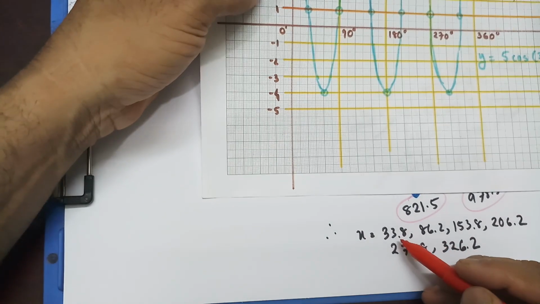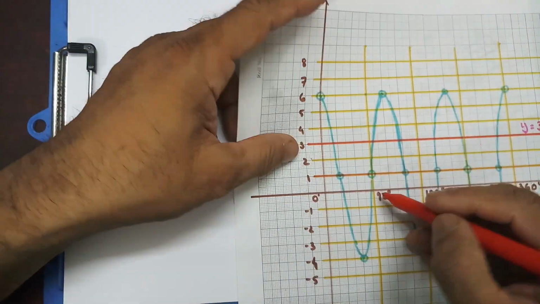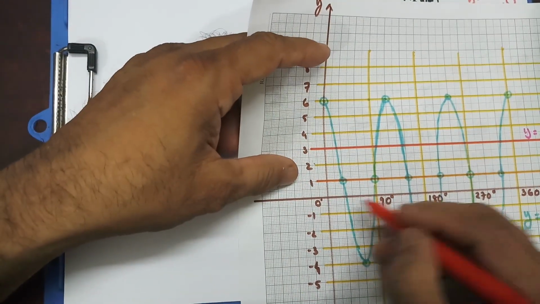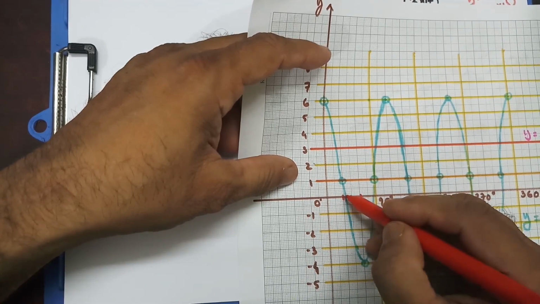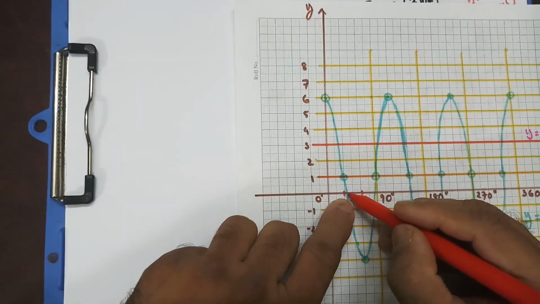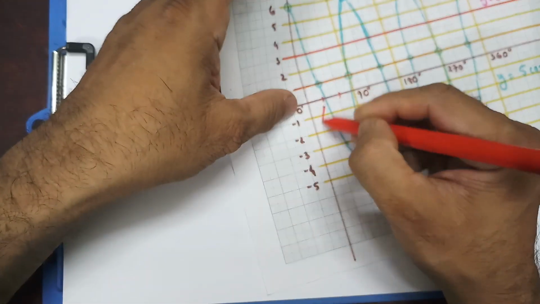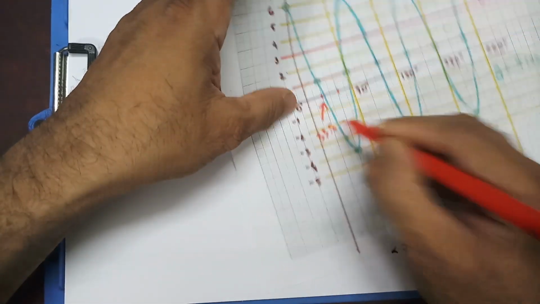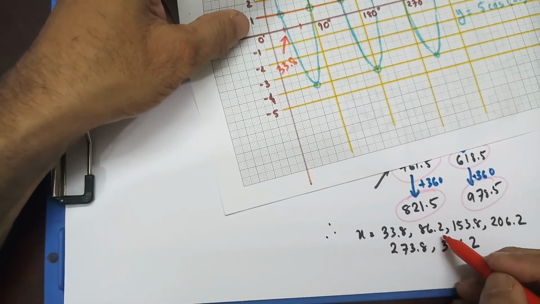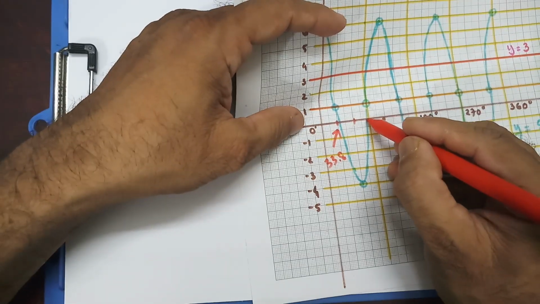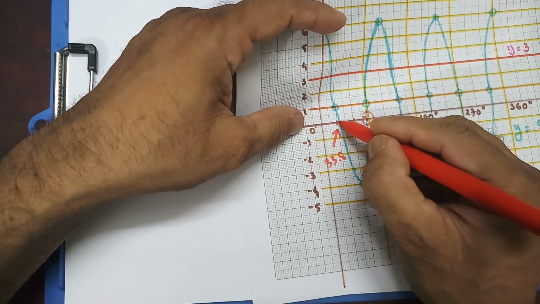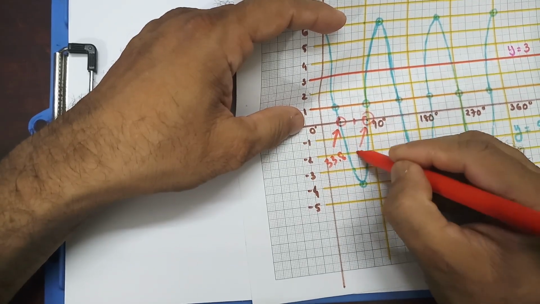Let me check with these values on the graph. Okay, so the first one was 33.8. This is 90 on my x-axis. So this is 30, this is 60. See that it's over here, a little bit on this side. So this particular value is 33.8, and then 86.2. It's this point over here. Let me just circle that.